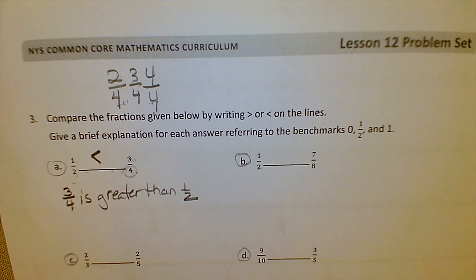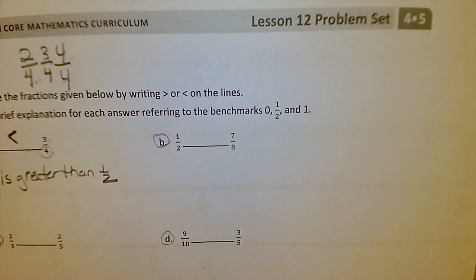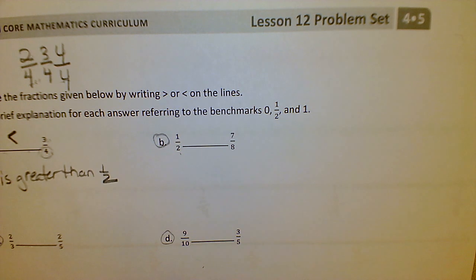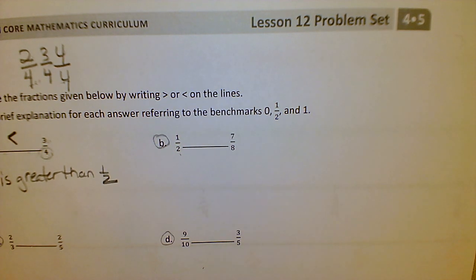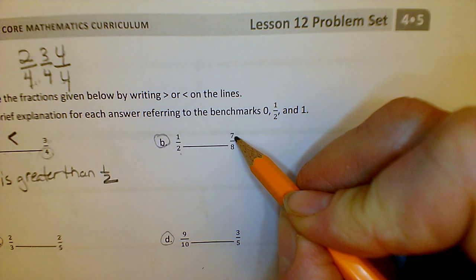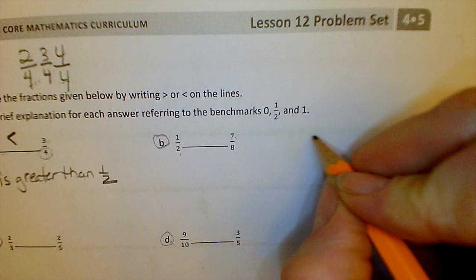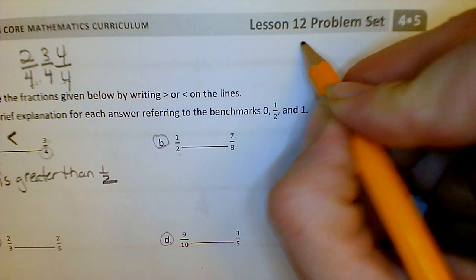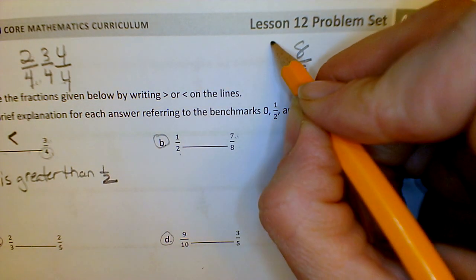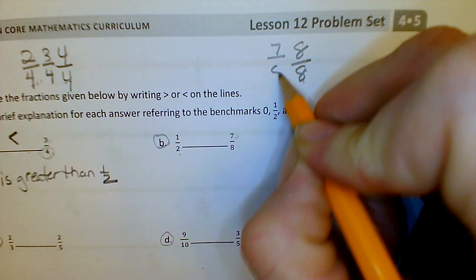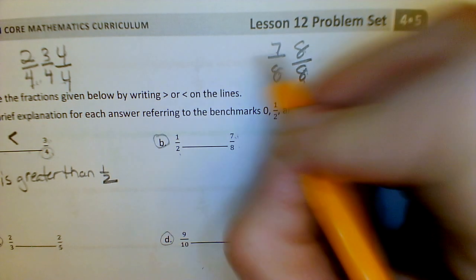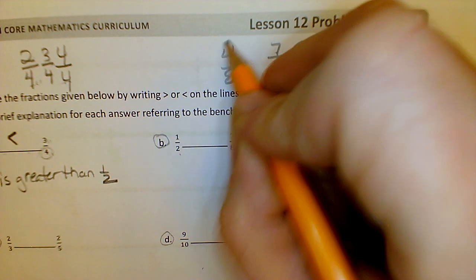Okay, let's take a look at B. So I'm going to slide it over a little. Here we're comparing a half again, which is really nice, to 7/8. So if I'm comparing a half to 7/8, what I know is that a half is right there. 7/8 is almost equal to 8/8. I know that 8/8, and I'll jot it up here for us, is 1 whole. Well, 7/8 is just going to be 1/8 away from that 8/8, and I happen to know that 4/8 is going to be the half.